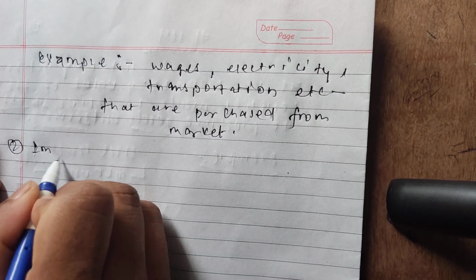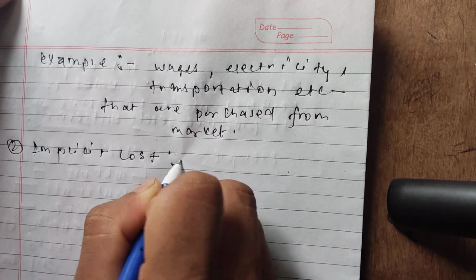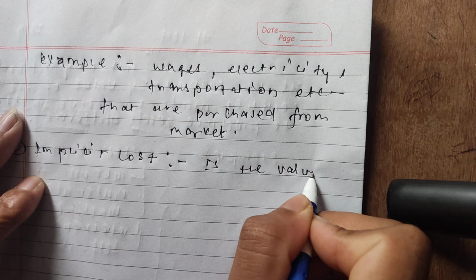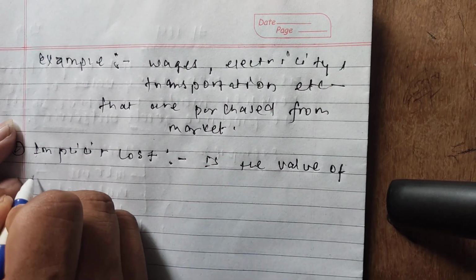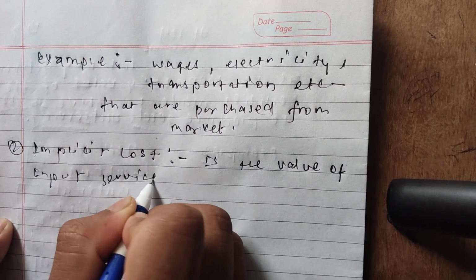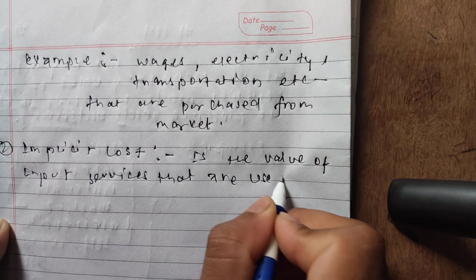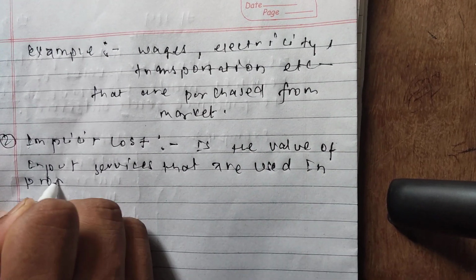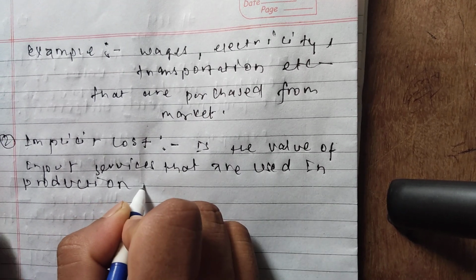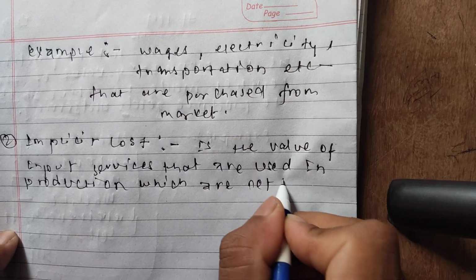And next type is implicit cost. Implicit cost is the value of input services that are used in production which are not purchased.